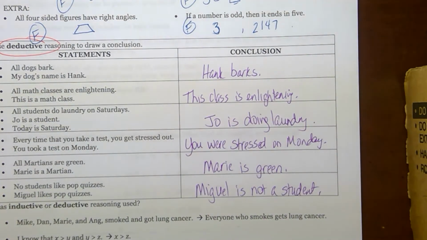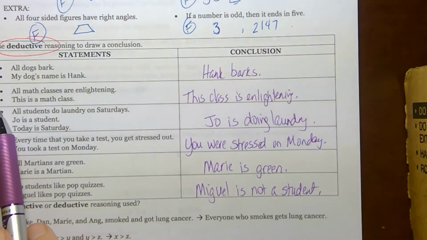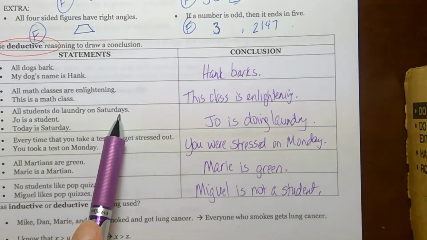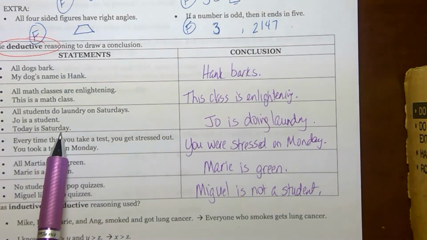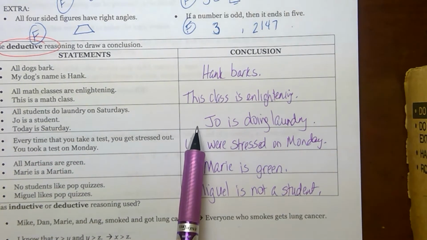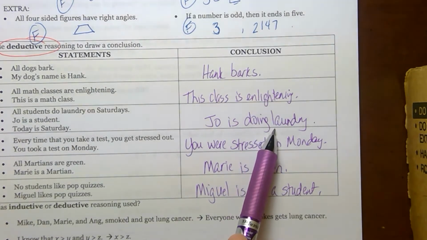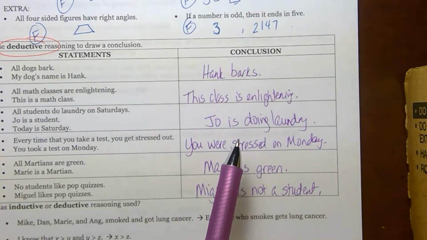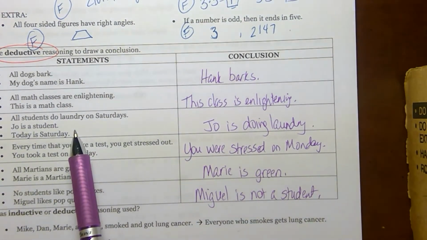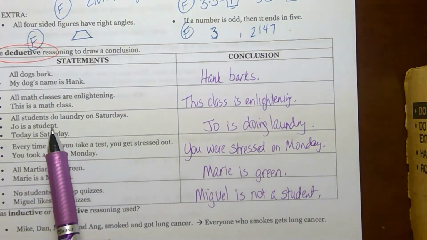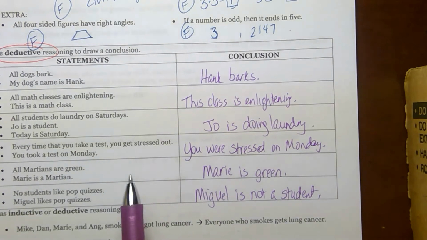All right, I think I said 3. There were actually 4 more conclusions. For this next one, I was given 3 general statements. All students do laundry on Saturday. Joe is a student. Today is Saturday. The valid conclusion that I can draw from that is that Joe is doing laundry. Now, I don't want to restate things that are given to me directly in my generalizations. I want to use them to form a conclusion.